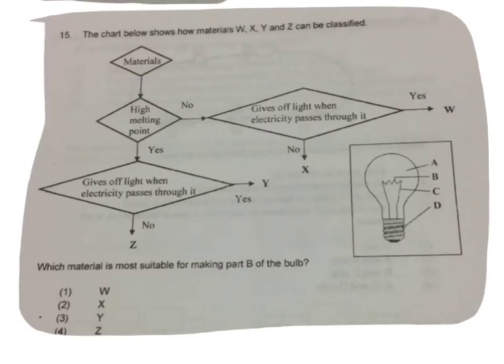Now we move to question 15. The chart below shows how materials W, X, Y, Z can be classified. Which material is most suitable for making part B? First of all, we identify that part B is actually the filament. This is the part that is made out of tungsten.